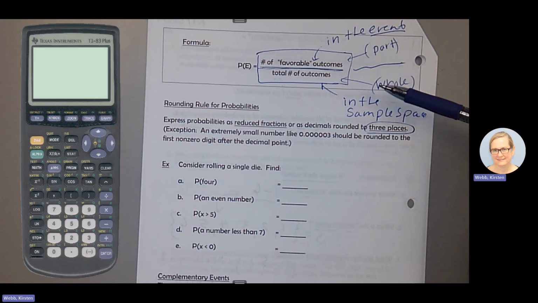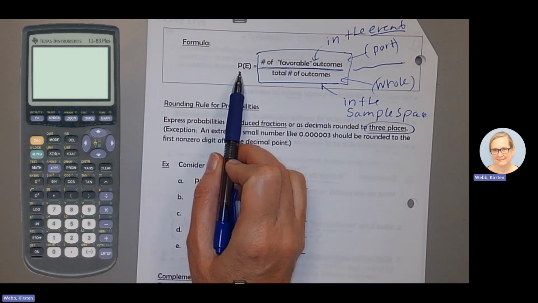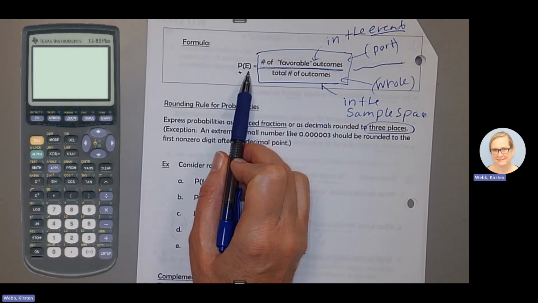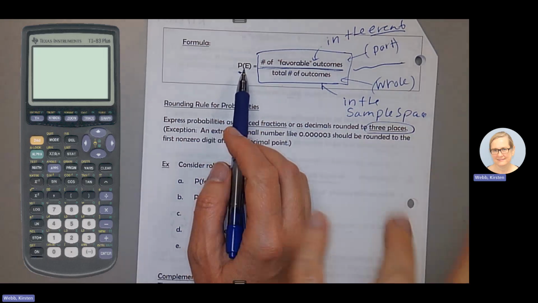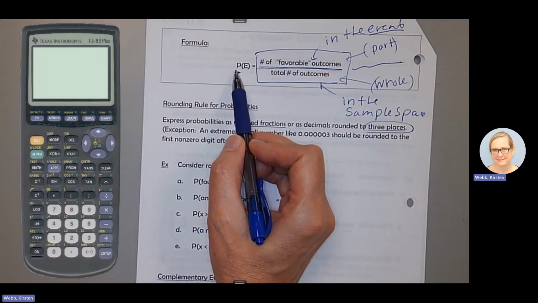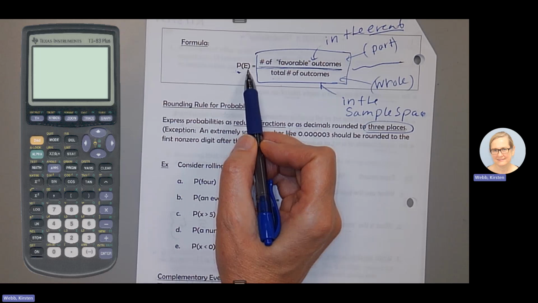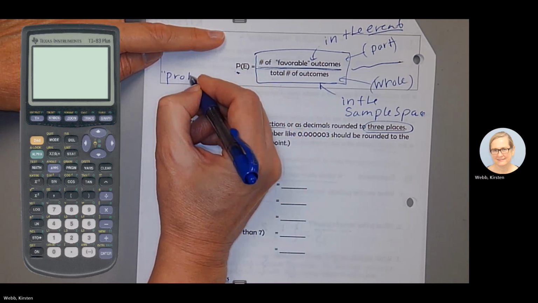Up in our formula box, I also wanted to mention what's going on the left side of the equal sign. This is just our label, really. If someone were to see this out in front of our work or our answer, they would know that they're getting ready to look at the probability of an event. So the P there stands for probability.